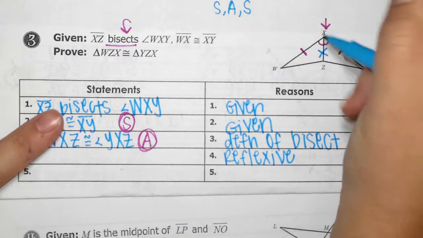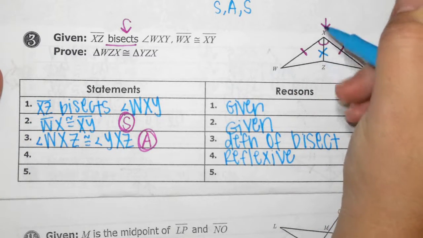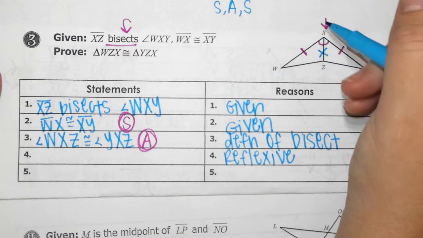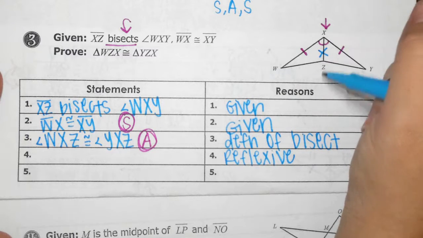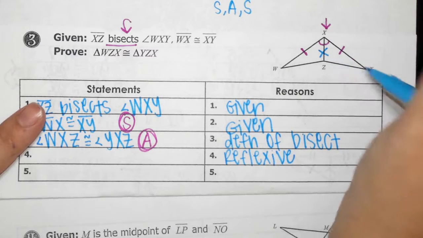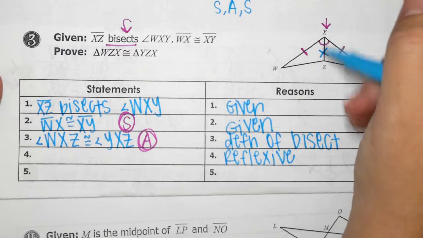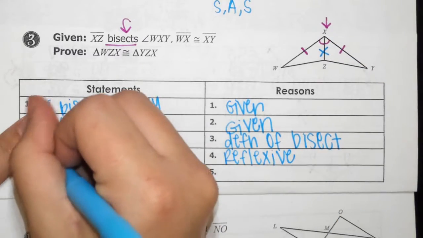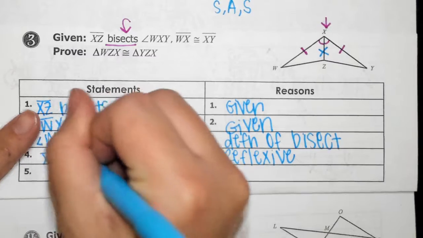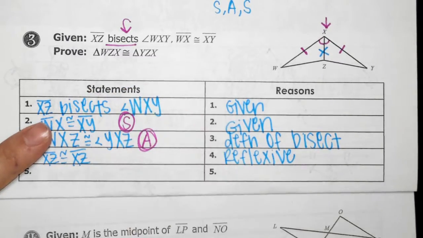Savannah, how would you name this line right here? Try again. Not Y. This not over here. XZ. Good. XZ is congruent to XZ. Well, there's my third side.